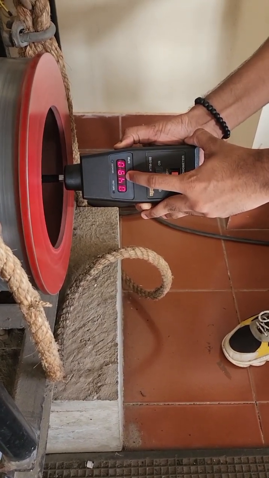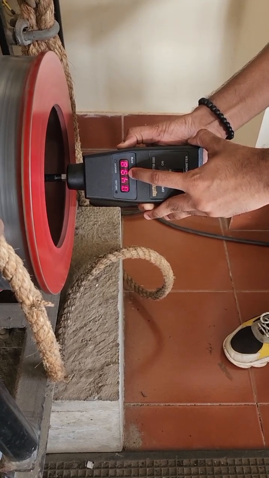They can be limited in speed range. Some contact tachometers have a limited speed range, which can make them unsuitable for measuring the rotational speed of high-speed objects. We will see the application, use, and types of tachometer in the further video.